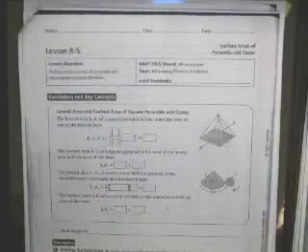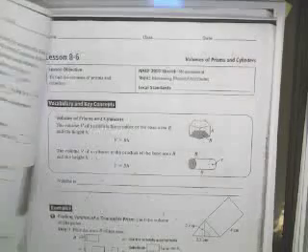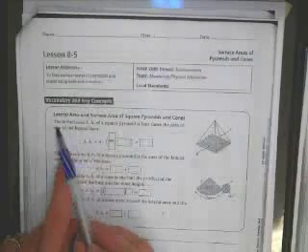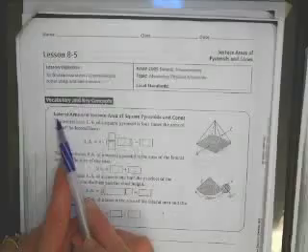Our objective is to find surface areas of pyramids and cones using nets and formulas. Mostly in this section, these notes will focus on using the formulas. We will do some work with nets in class as well, and maybe a little bit combining the two as well. So first of all, we'll start with some vocab and key concepts.